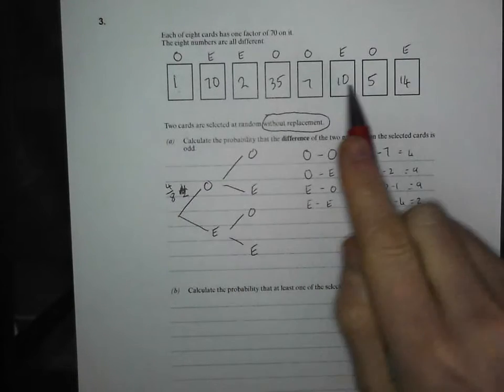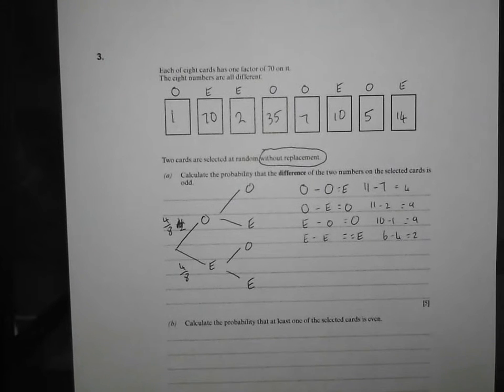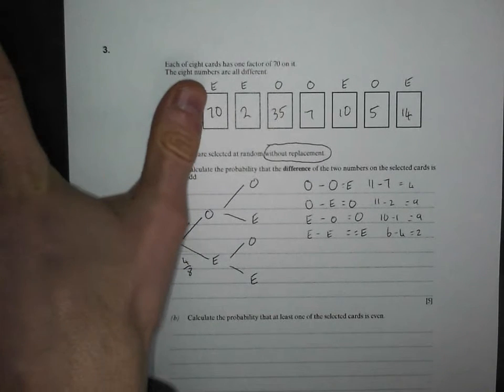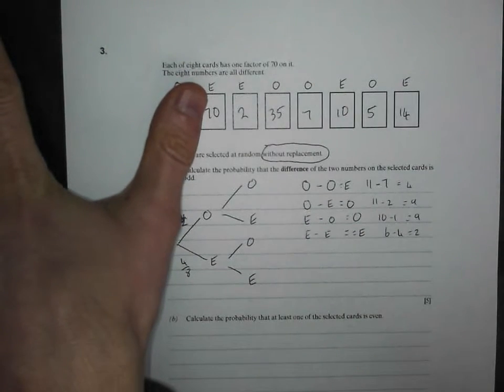1, 2, 3, 4. 4 out of 8 for even. Now, if the first card I picked was odd, let's imagine I picked a 1 out. What's the probability that my second card's going to be odd? Well, we've only got 1, 2, 3 odds remaining out of 8.